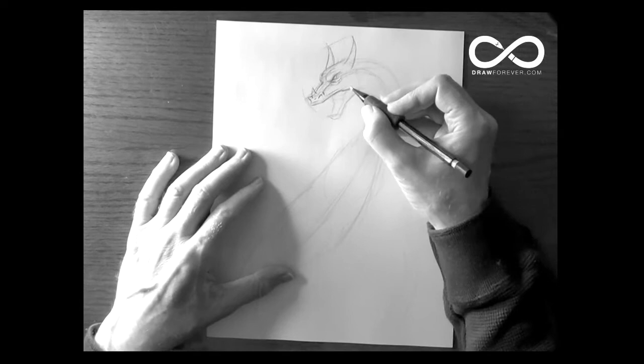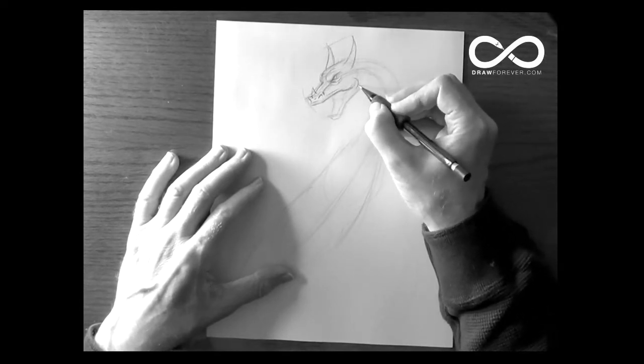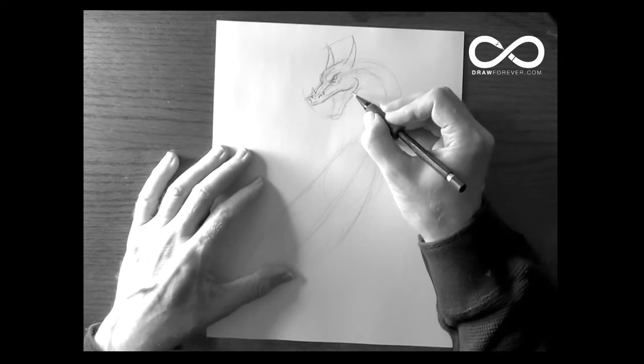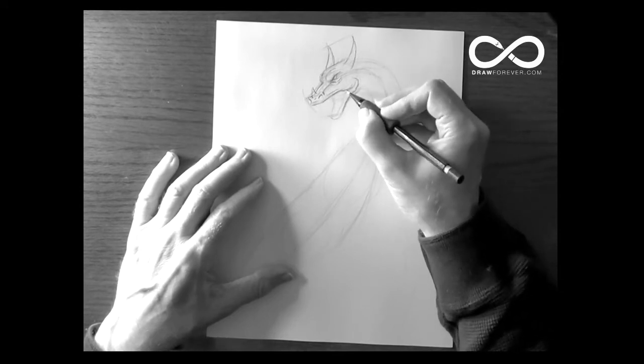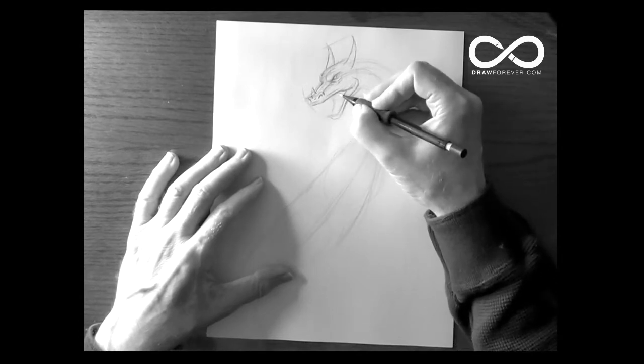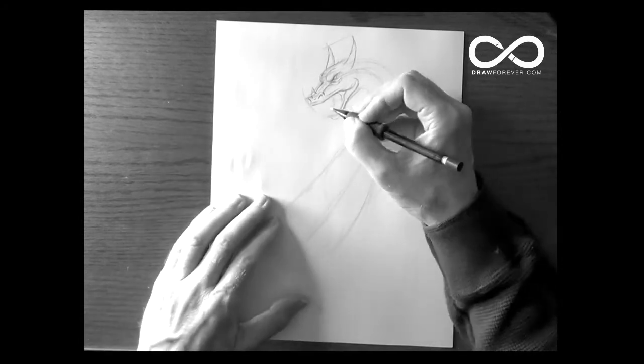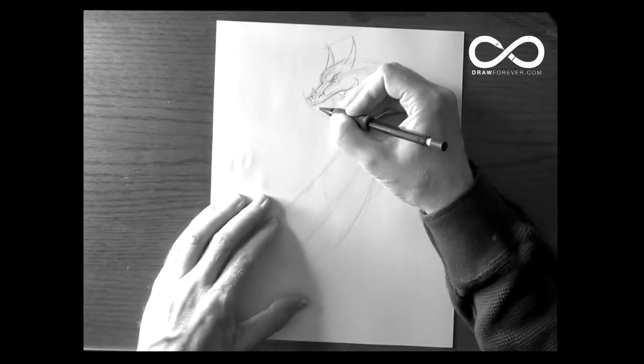So here's this, and what we haven't gotten to is the jaw, or the teeth. So here's the jaw dropping open. Here's that thing that all lizards tend to have between their top jaw and their lower jaw. Now for the teeth.